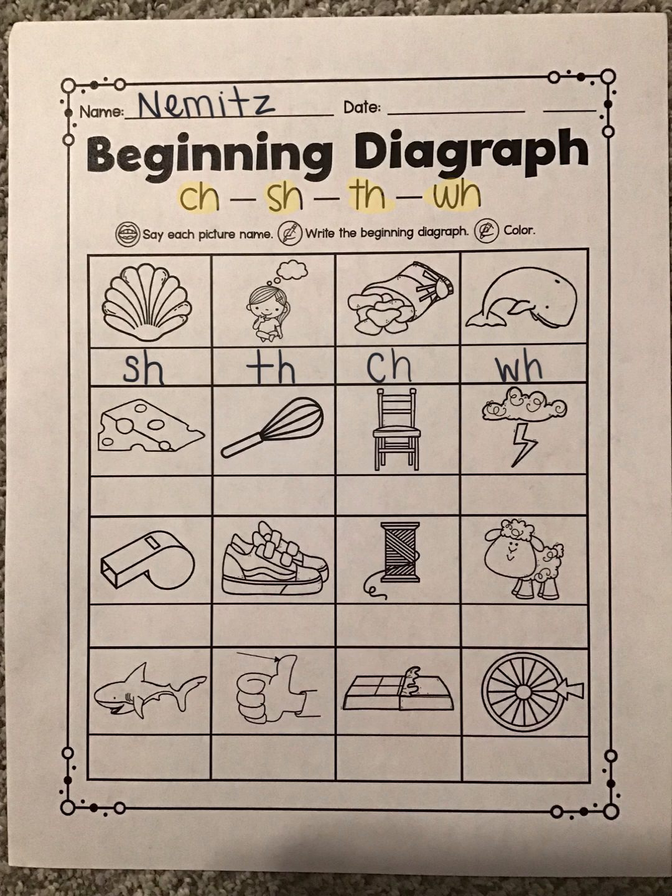The next picture is a picture of cheese. Ch-ease. Cheese. If you wrote CH, way to go. Our next picture is a picture of a whisk.